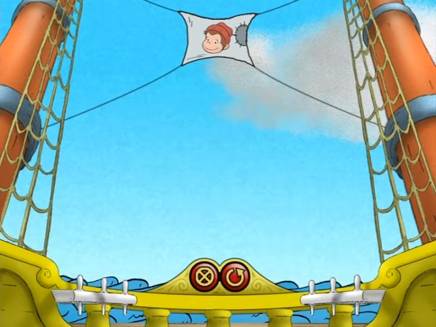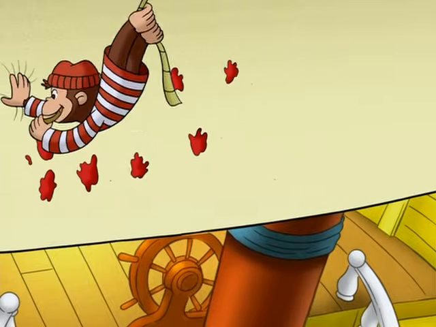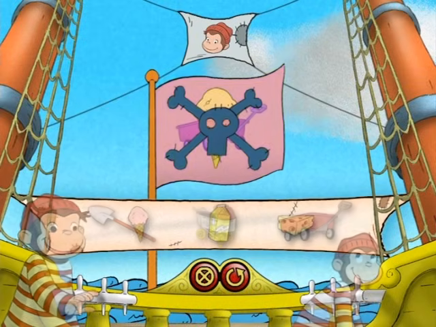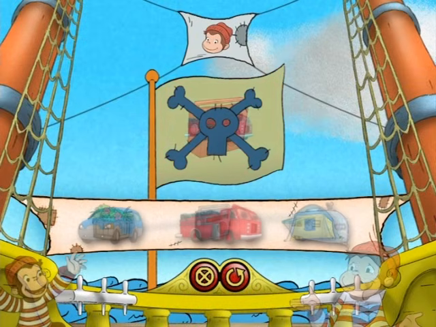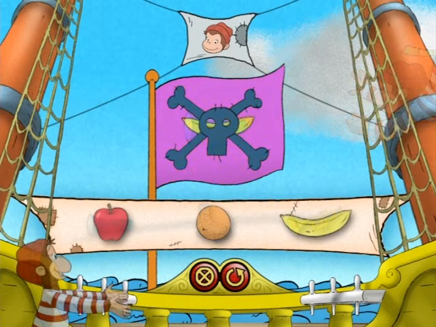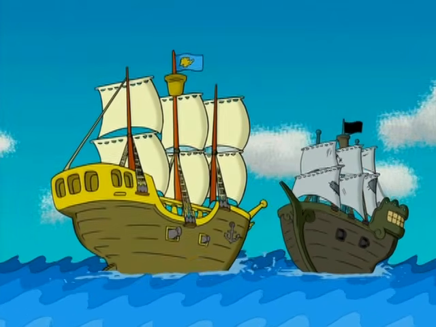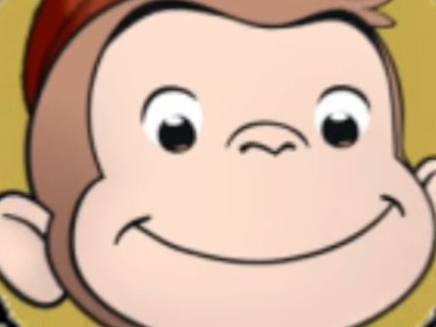Well done. Oh yes, you've made George very happy. And you've managed to spot all of the different objects on the flags. I don't think the pirates will come back here. Thank you for playing with us. Goodbye.